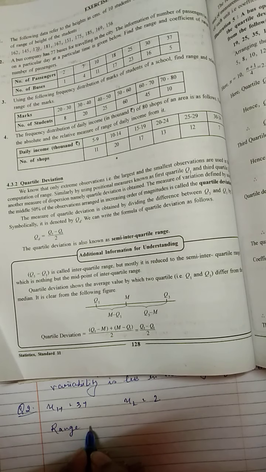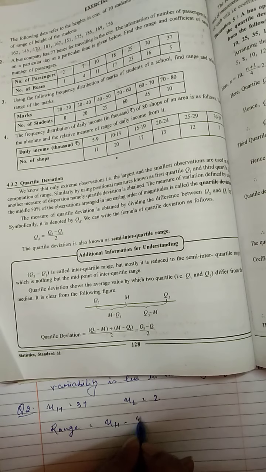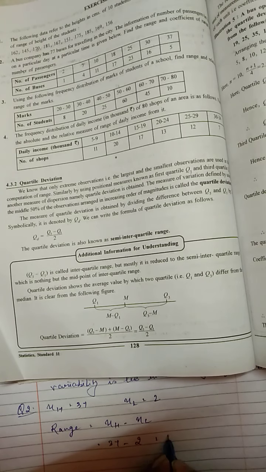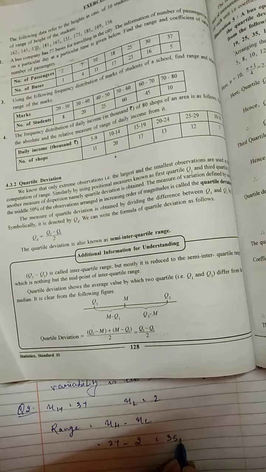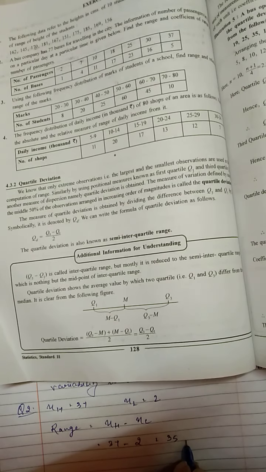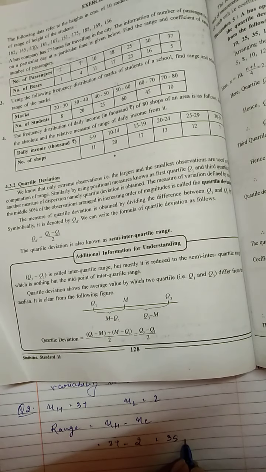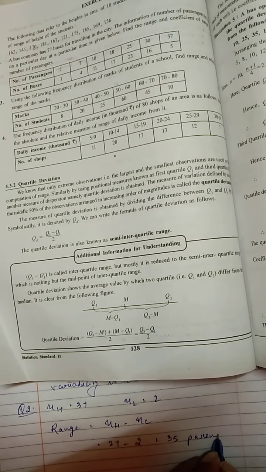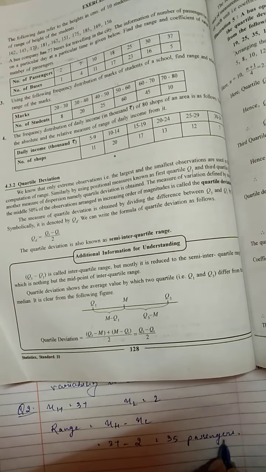We can put formula of range, that is XH minus XL, that 37 minus 2 is equals to 35, and here we have to write the information given about the passengers. So 35 passengers.